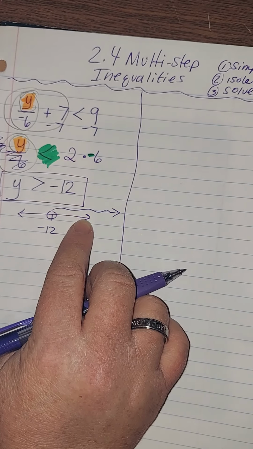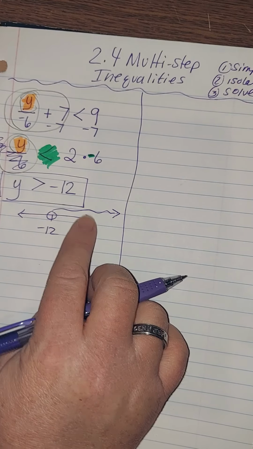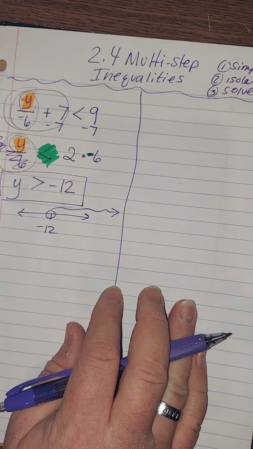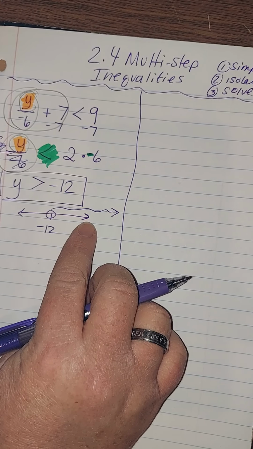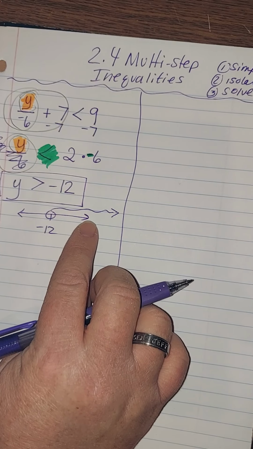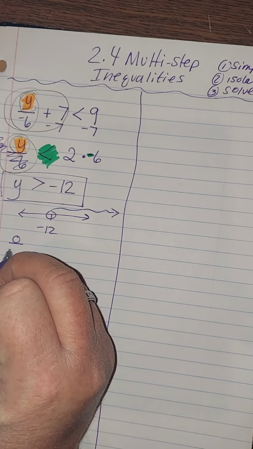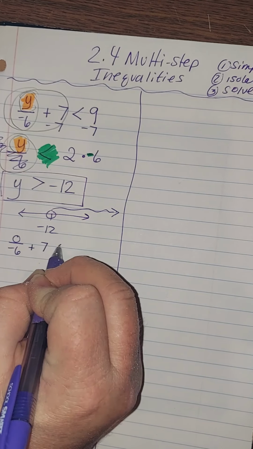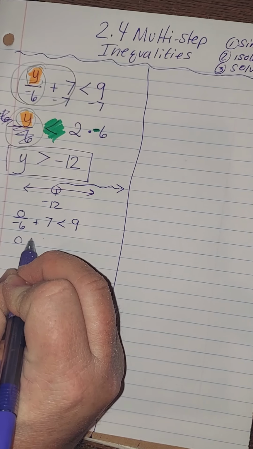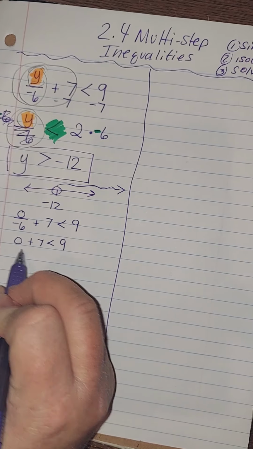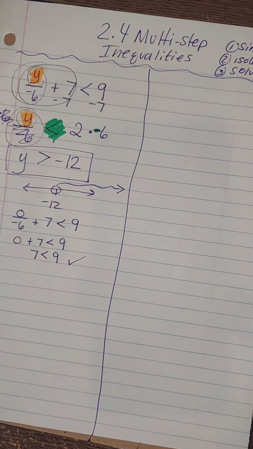Then you can go back and check your work if you want. Okay? Again, it's got to take less than 10 seconds in order to do it. So if you wanted to check your work, give me a number that's greater than -12. How about 0? 0 over -6 plus 7 is less than 9. Is that true? 0 plus 7 is less than 9. 7 is less than 9. Is that true? Yep. And I'm close on my time.